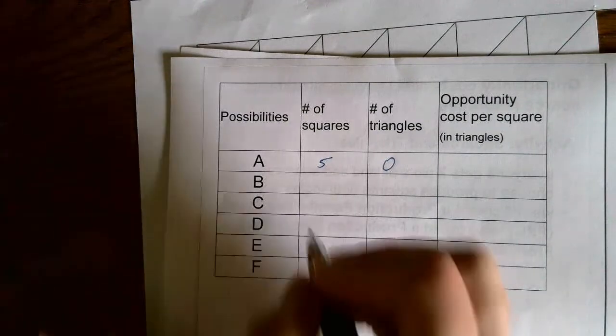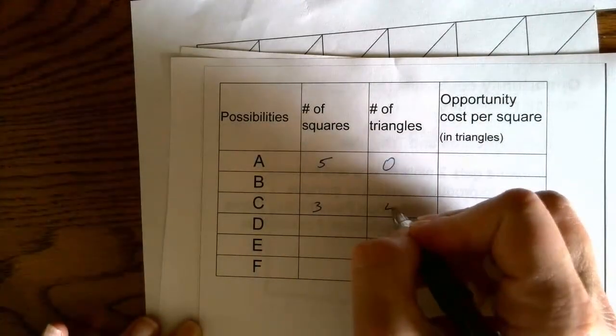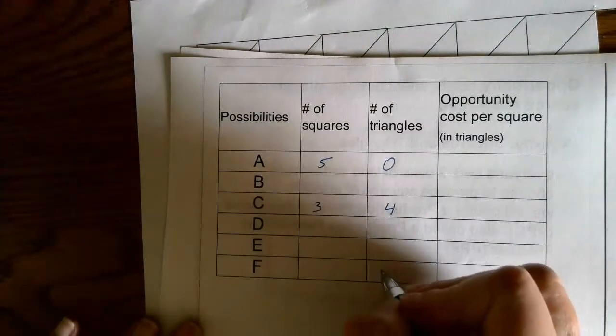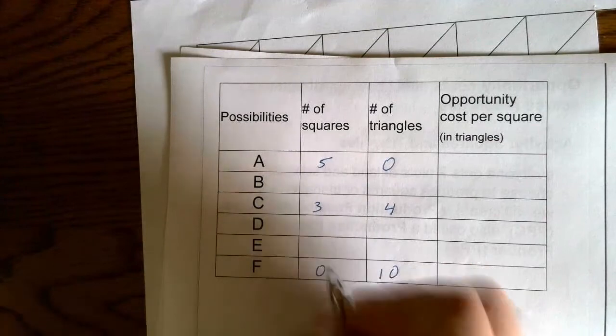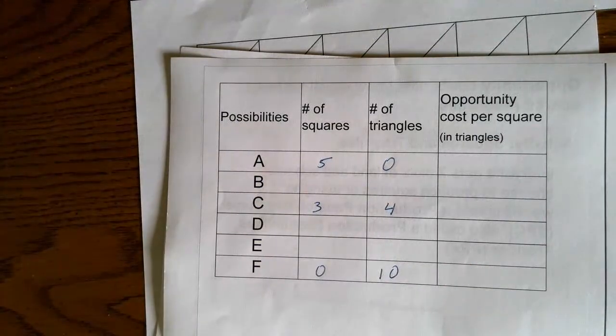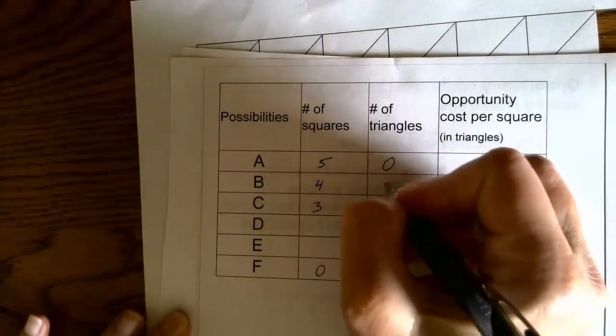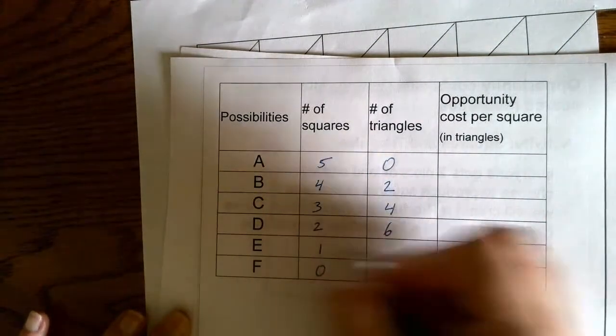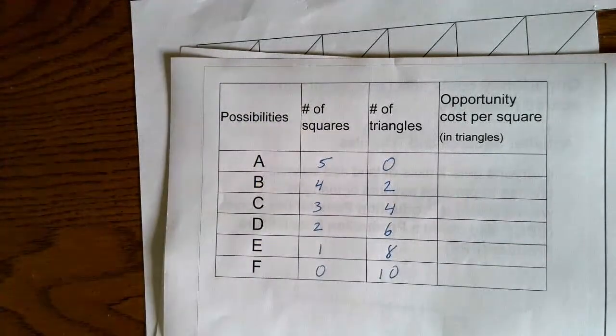The next student might say, I did 3 squares, and I have 4 triangles. And then I might have someone who got ambitious. They did all 10 triangles and 0 squares. My classes usually have about 35, 36 students, so there's enough of a spread that I get every number in this filled in. But if you don't, you can ask the students to come up with the other alternatives. You could have had 4 squares and 2 triangles. You could have had 2 squares and 6 triangles, or 1 and 8. And you can try this at home and cut out the squares and triangles and see all the possible combinations.